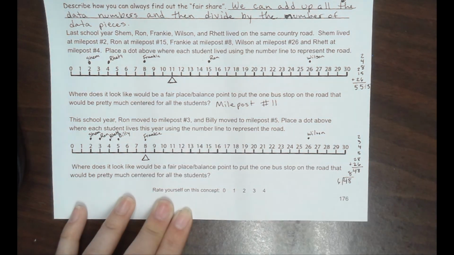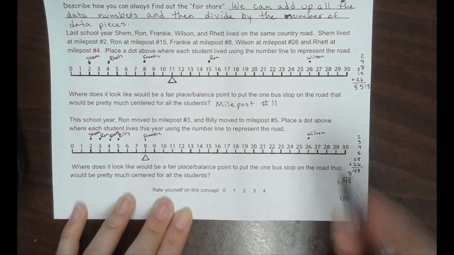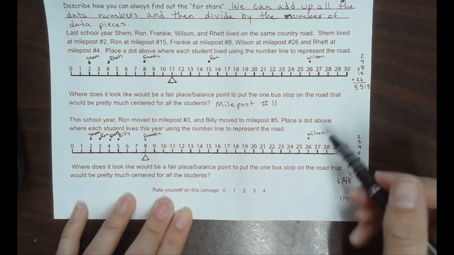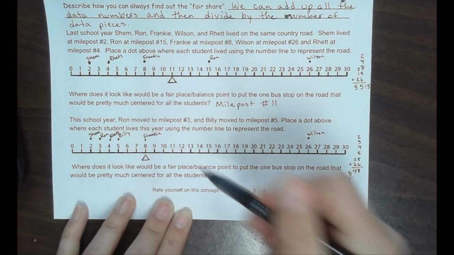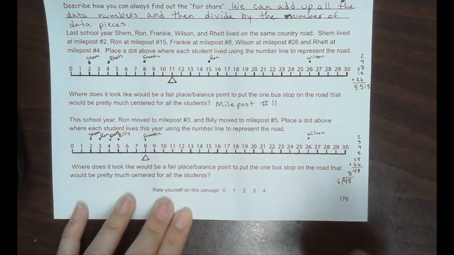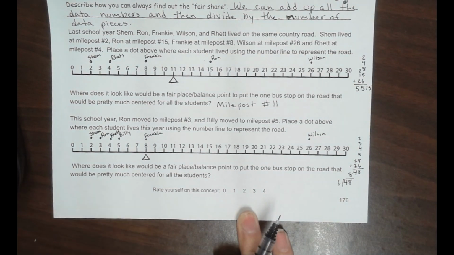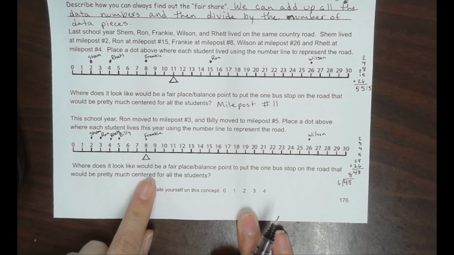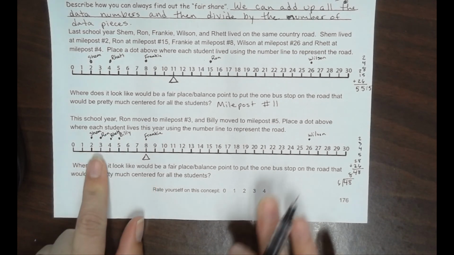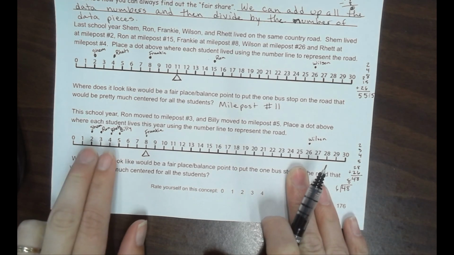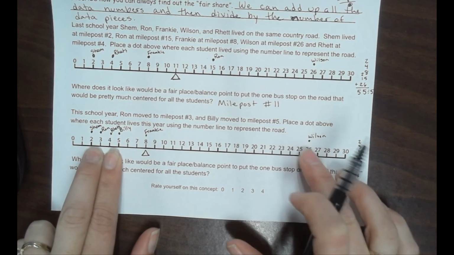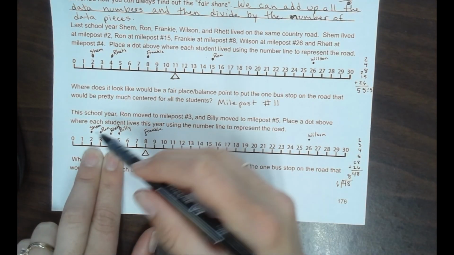Poor Wilson still has to drive farther to get there, but he's the only one out here, so to keep it fair to more kids, we're going to put it closer down here to 8. But you can see how that moved the fair distance or the balance point of this number line. If we're to balance here, the weight of this adds up to this. Look, this is right in the middle, right? So let's see what this is.